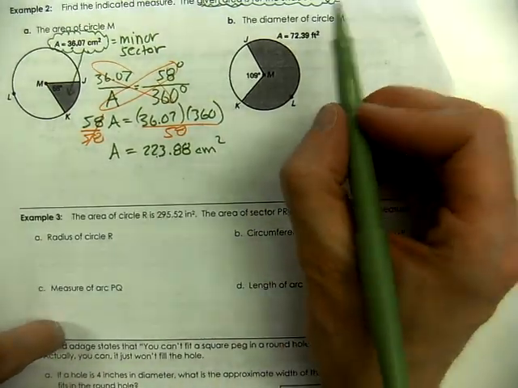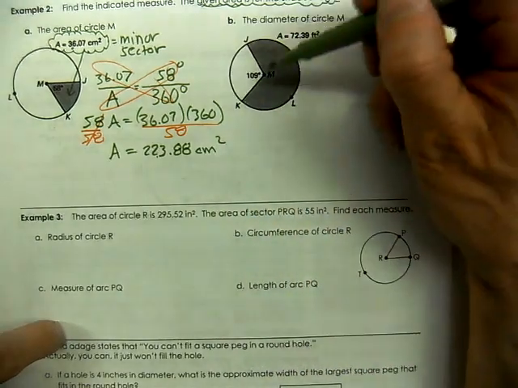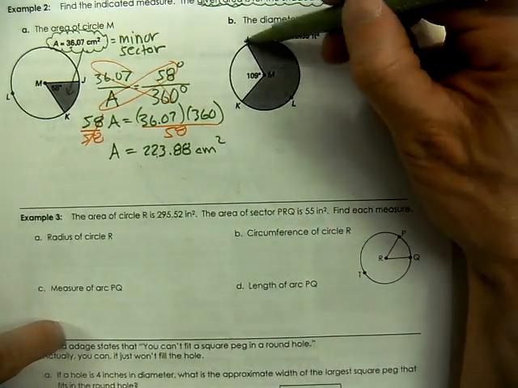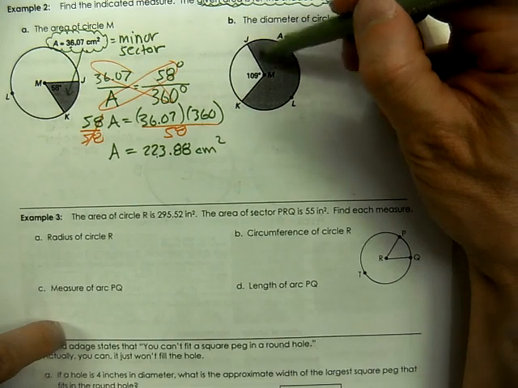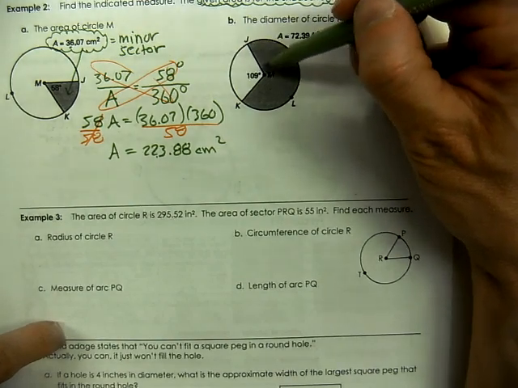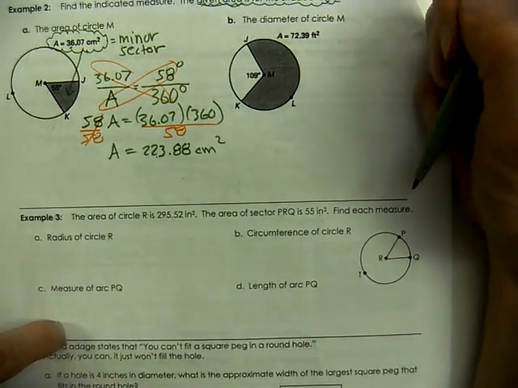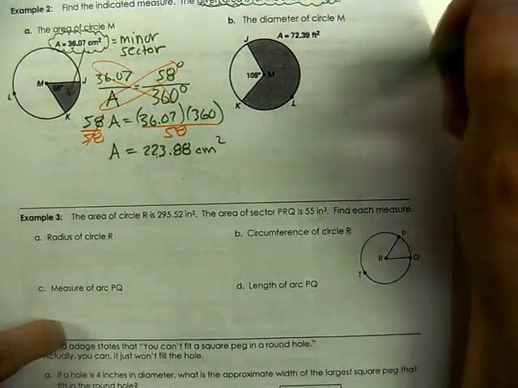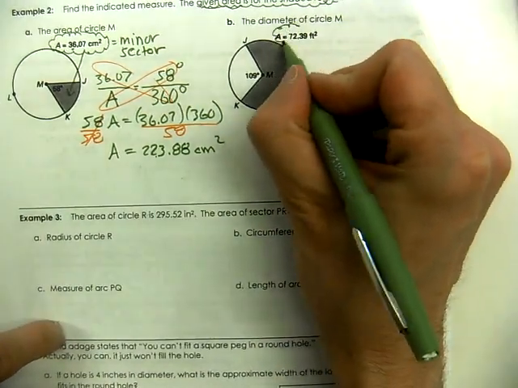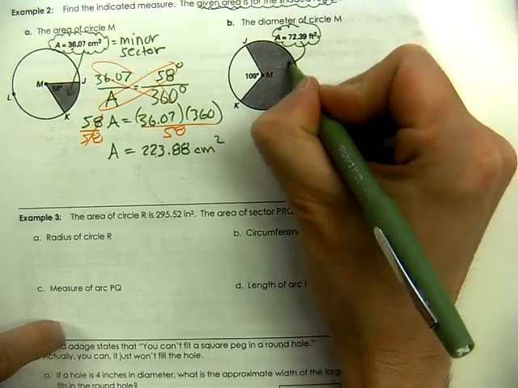They're not asking for the area, they're asking for a diameter. Well, the diameter goes all the way across. And if you want a diameter, you first have to find a radius. Well, we don't have a radius. So if we want to find a radius, we need the area of a circle. Well, we don't have the area of a circle. We have an area of the shaded region, which is here.